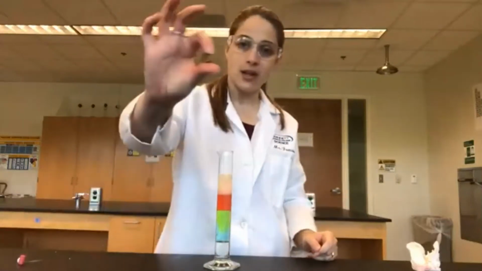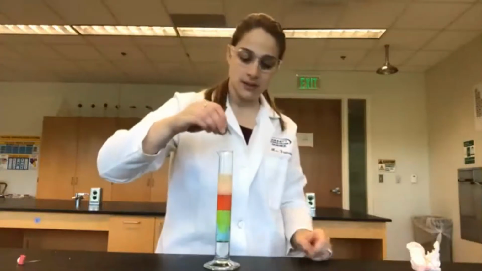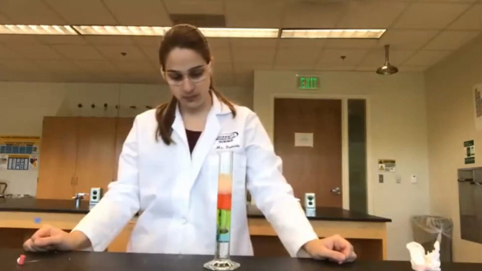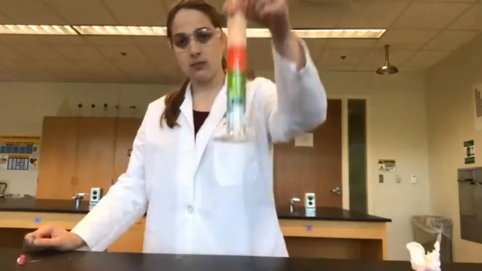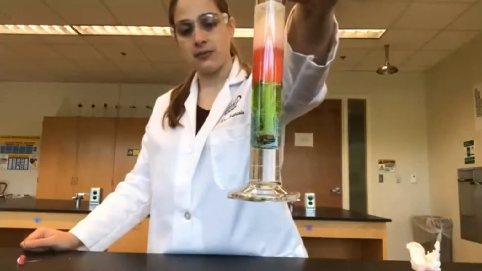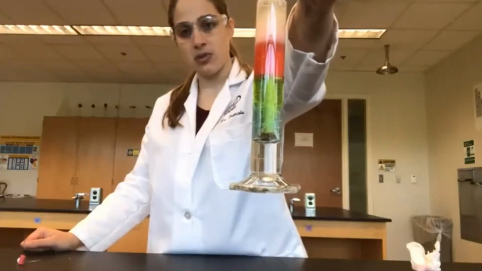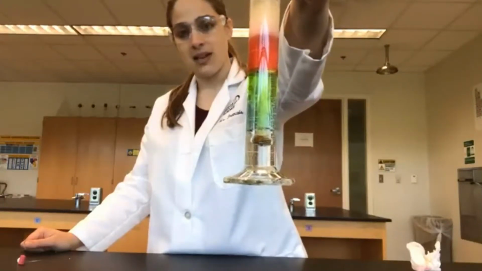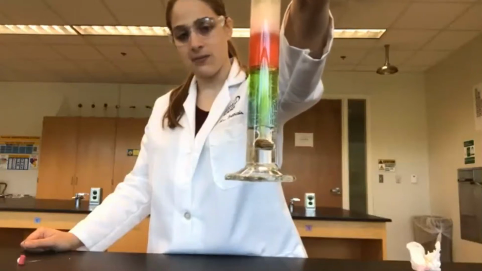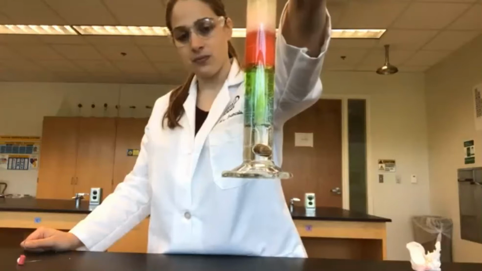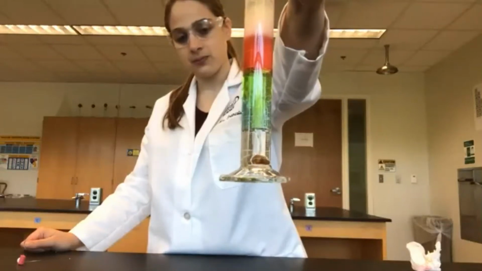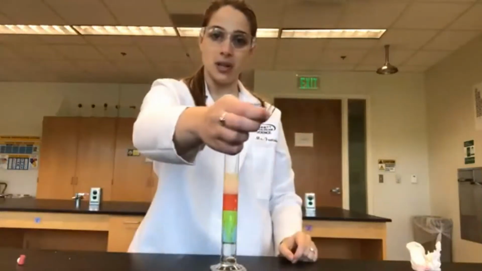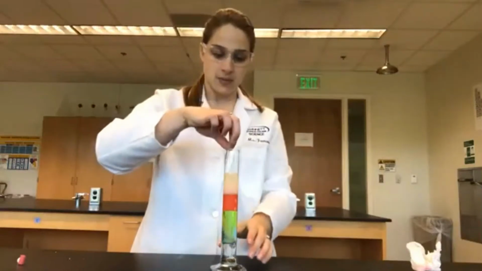So we're going to start off with a little pebble or a tiny rock. Drop that in. You can see it's making its way down. Slowly but surely. And it's now gone into the corn syrup layer. And there we go. Next, we're going to drop a paper clip. Let's see what happens with this.